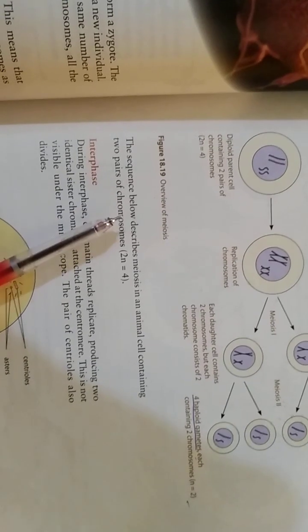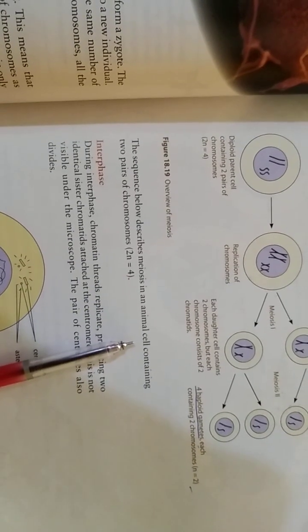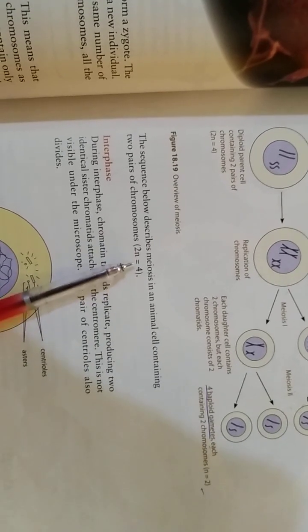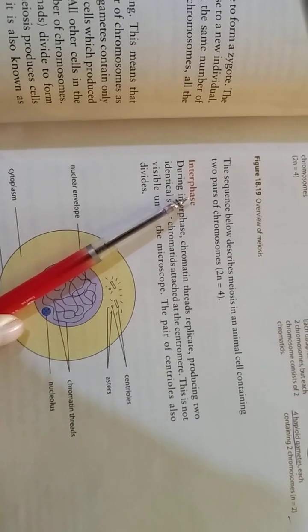The sequence below describes meiosis in an animal cell containing two pairs of chromosomes, 2n equals 4. Interphase.